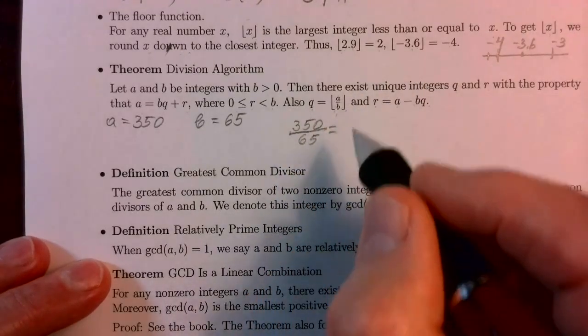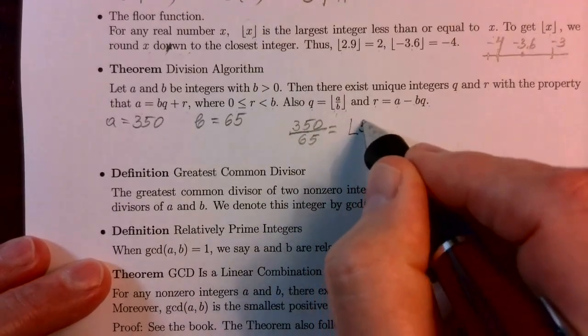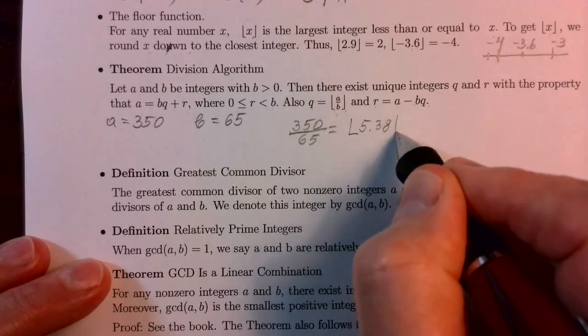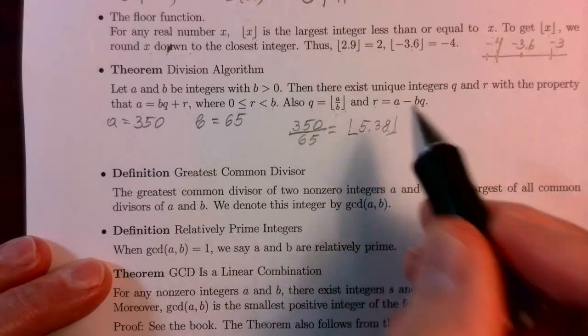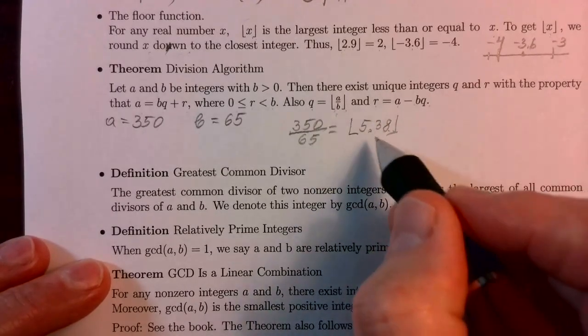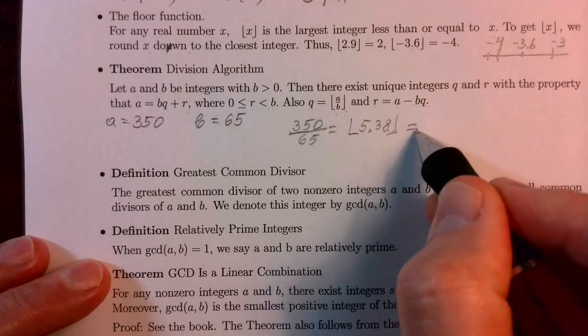This is approximately 5.38. You just put this in the calculator. It continues, but it is clear that the floor of this number will be 5.